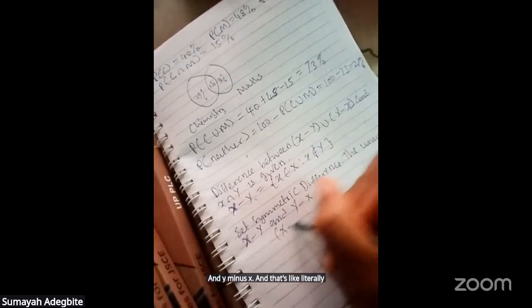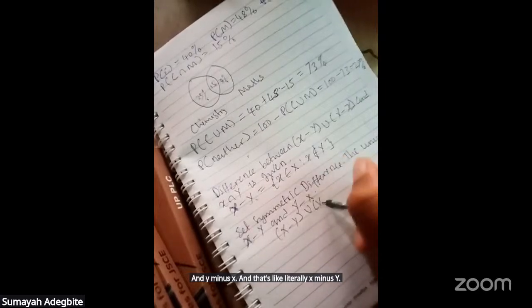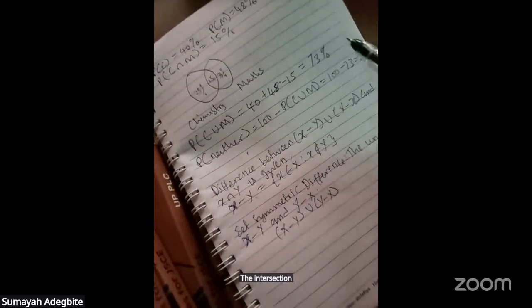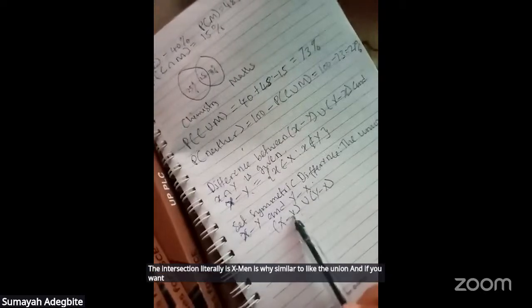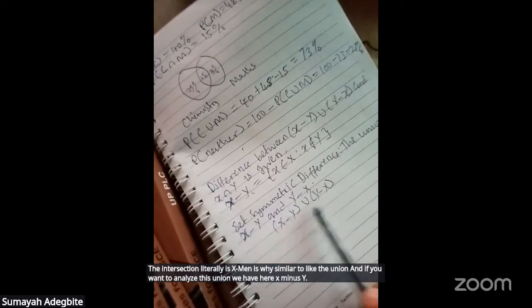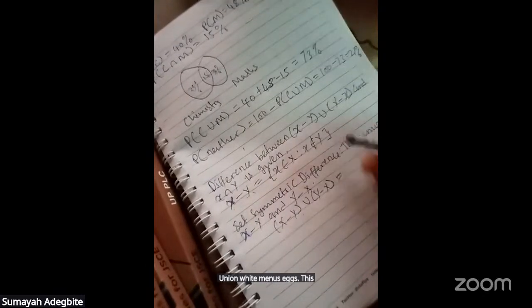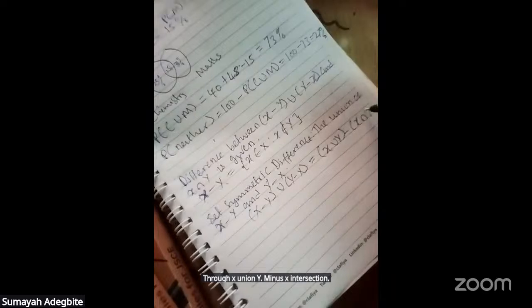Union of X minus Y and Y minus X. And that's literally X minus Y, union Y minus X. And then next, the intersection literally is X minus Y, similar to the union we have here. And if we want to analyze this union, X minus Y union Y minus X, this is actually similar to X union Y minus X intersection Y.